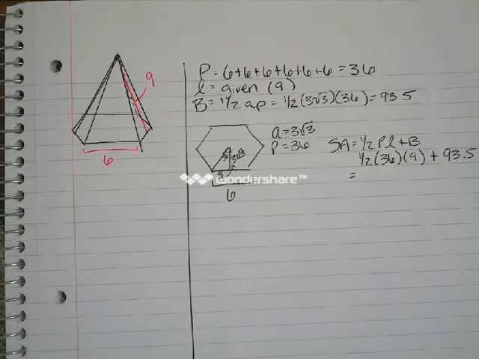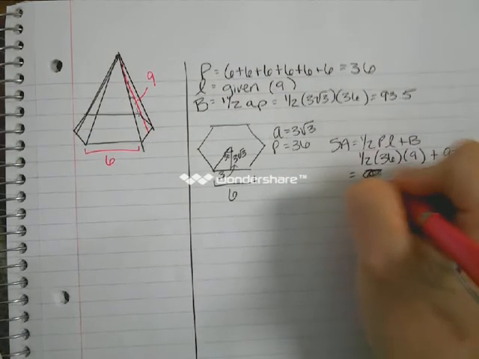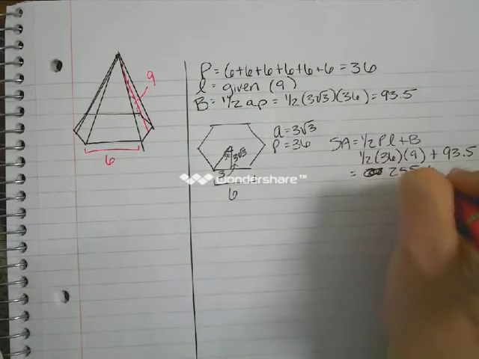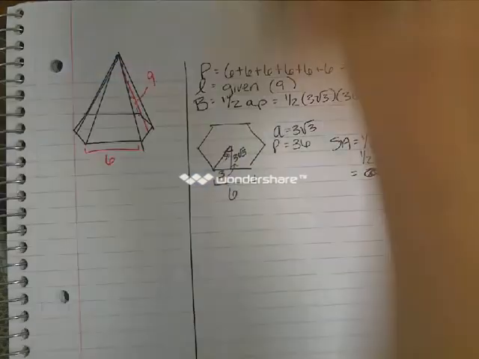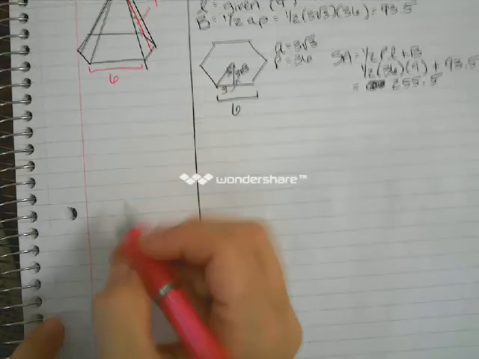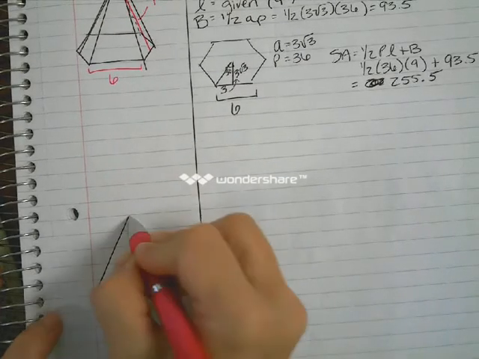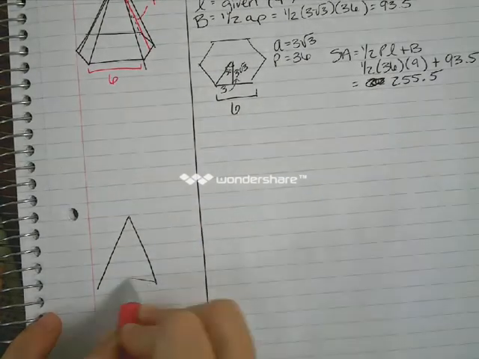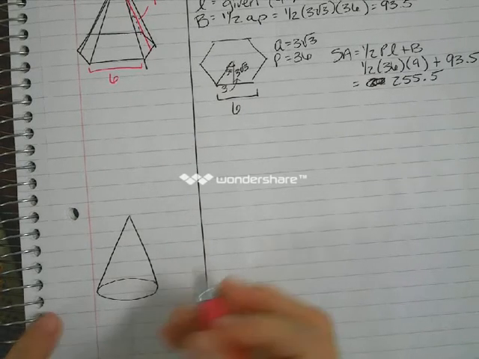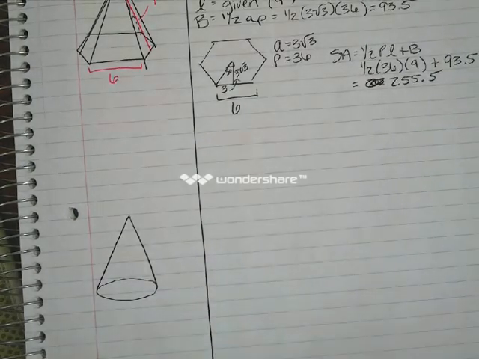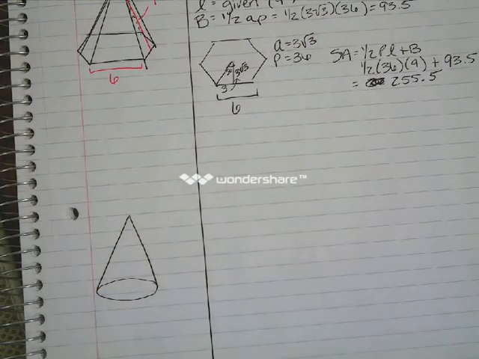One more quick example. Just like yesterday, you do have a formula in your book for a cone. But really, a cone is just a pyramid with a circular base. So you can continue to use this formula if you want to. And I would suggest it because it's less formulas to remember. Okay, so again, my P, my L, and my B.